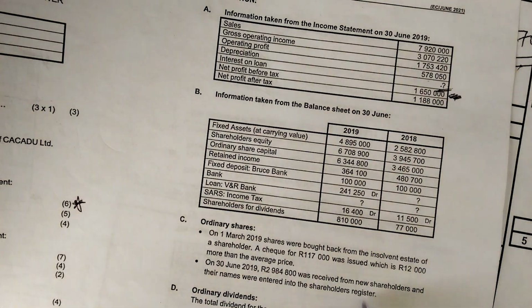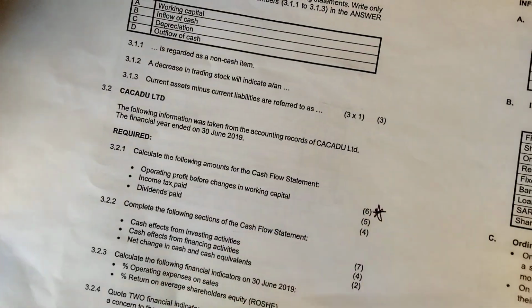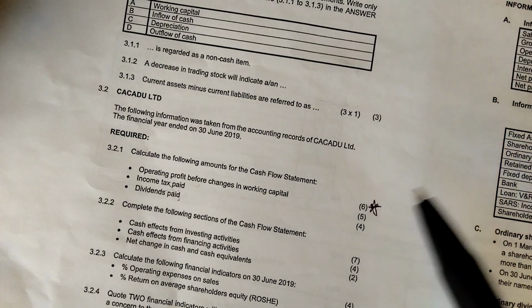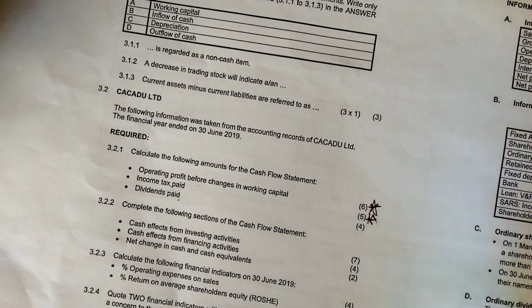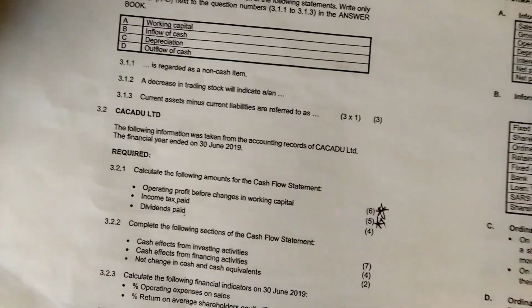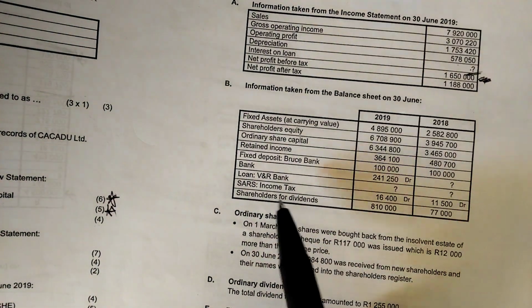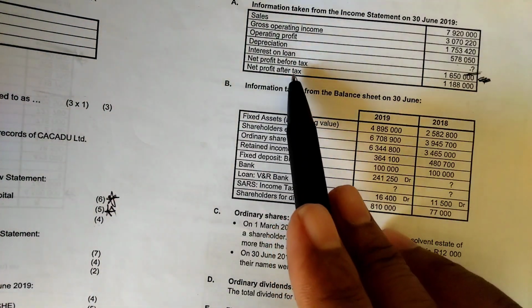Okay, as I continue with the cash flow, in this video I'm going to talk about income tax paid, because that is the next question there, to calculate the income tax paid for the sake of the cash flow, and that question has got 5 marks. So I'm going to show you here, the information is provided here, that you've got your income tax.